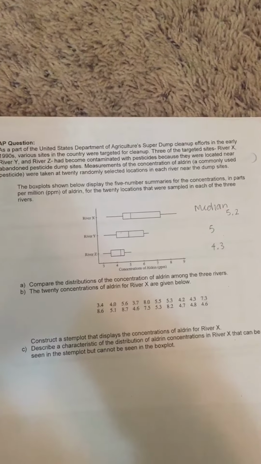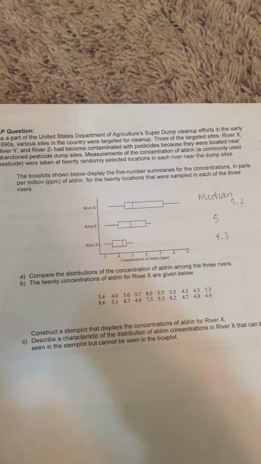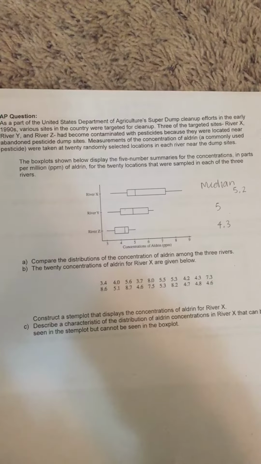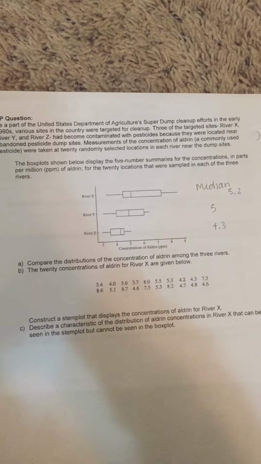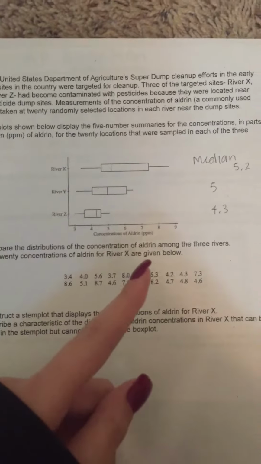Measurements of the concentration of aldrin, a commonly used pesticide, were taken at 20 randomly selected locations in each river near the dump sites. The box plots shown below display the five number summaries for the concentration in parts per million of aldrin for the 20 locations that were sampled in each of the three rivers. The first part is: compare the distribution of the concentration of aldrin among the rivers.